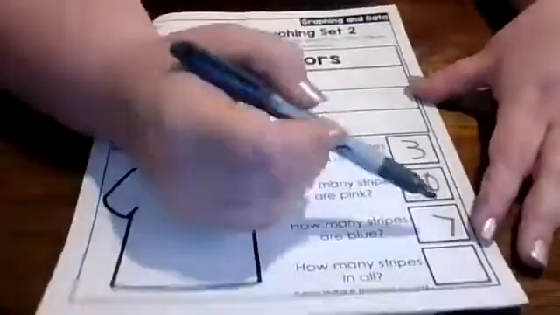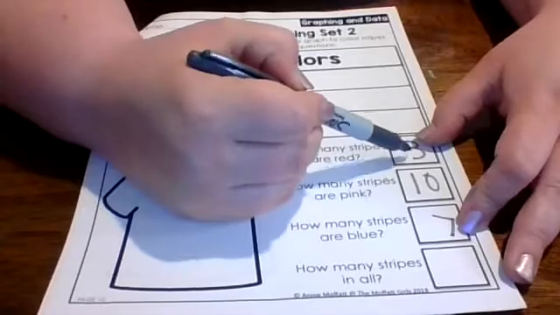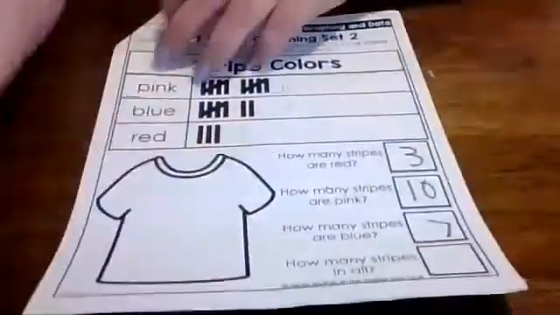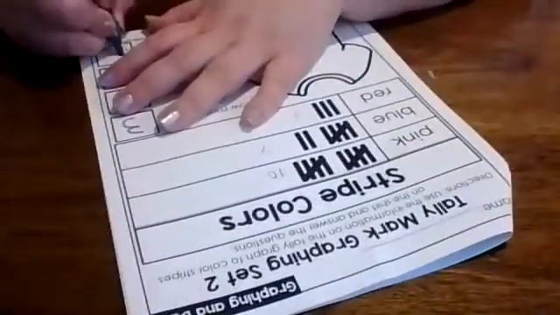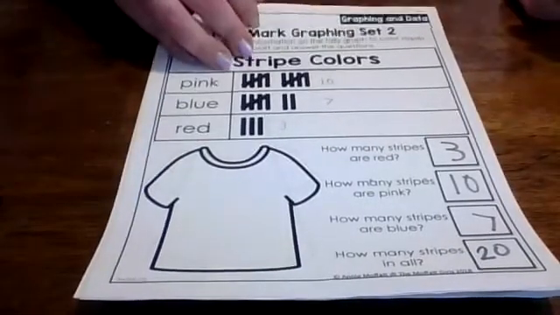How many stripes in all? So now we're just going to add them. Well, 7 plus 3 is 10. 10 plus 10 is 20. Okay, so there you go. All right, let's turn the page.